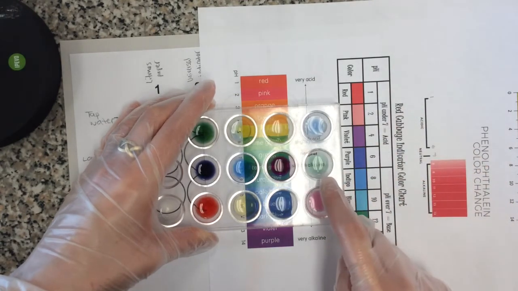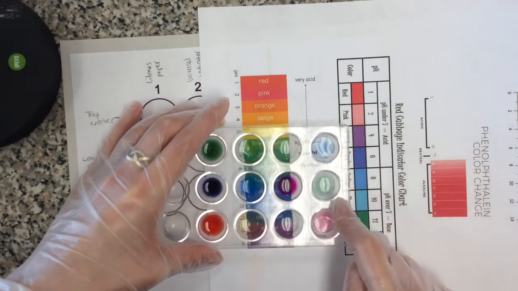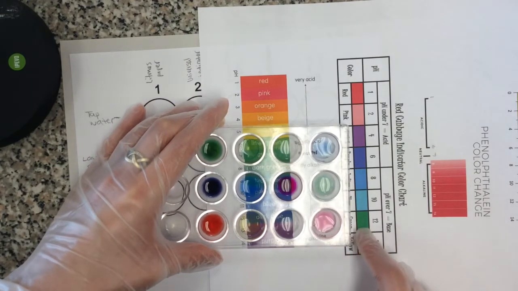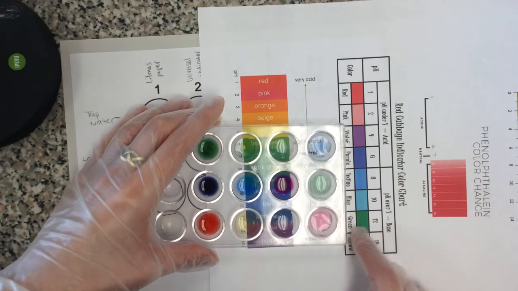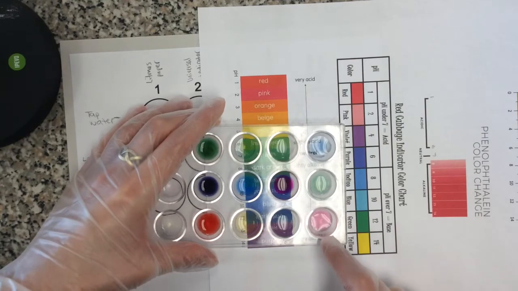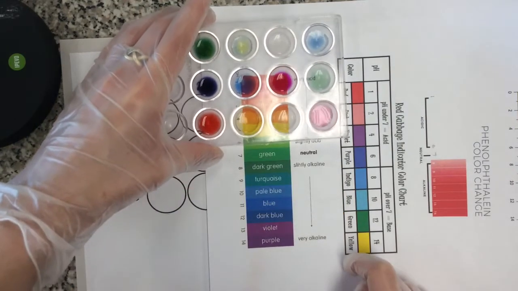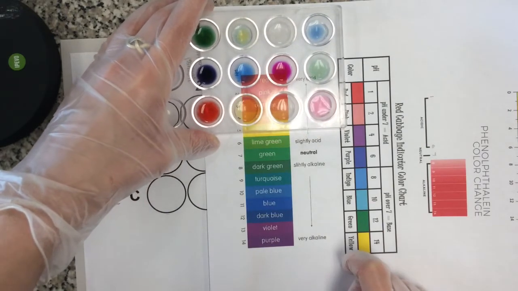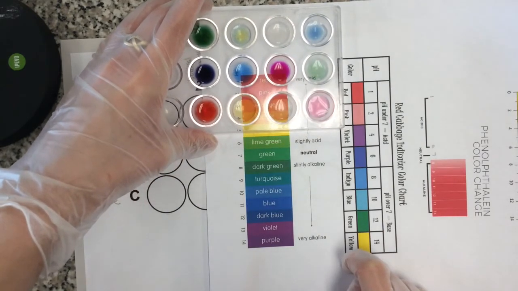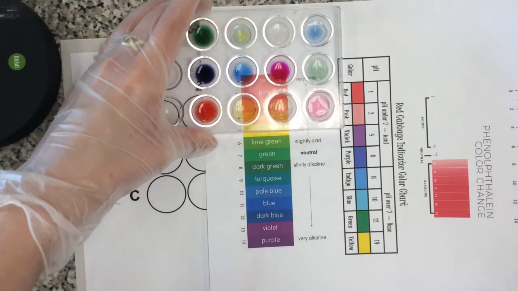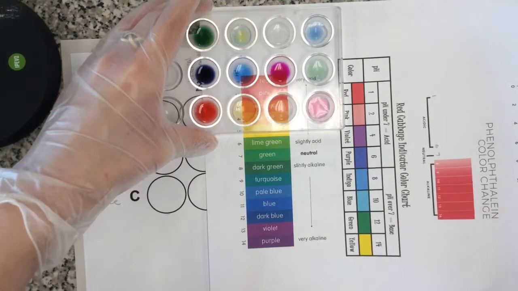Next one, it's kind of a green color, right? So the only green we have is about 12. And my last one, my lemon juice, is that pinky kind of color right here. So it's somewhere between the red and the pink. You tell me what you are observing right now in your chart.